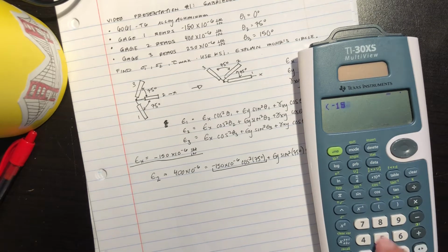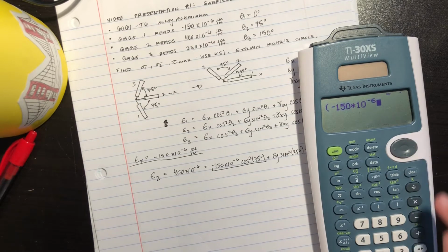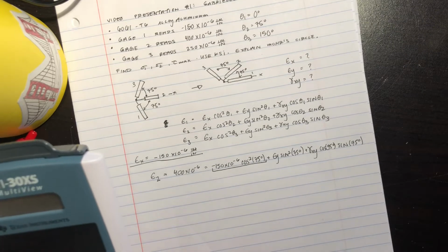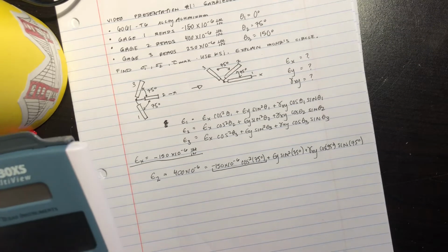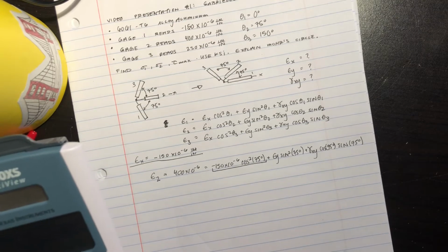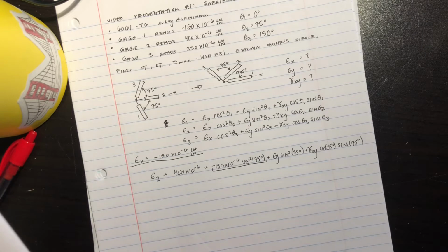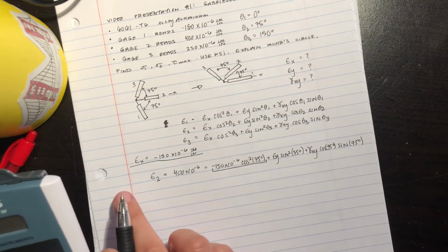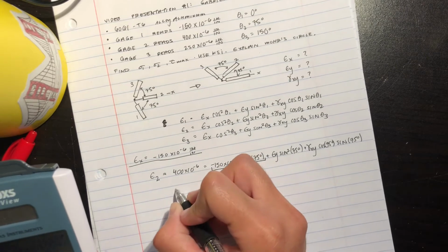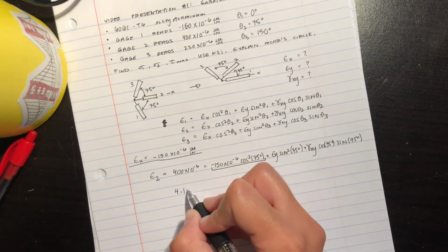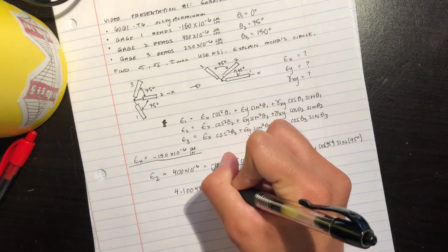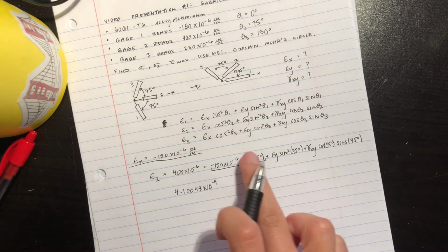So we have negative 150 times 10 to the negative 6 multiplied by cosine of 75 squared, and that's going to be added to 400 times 10 to the negative 6th. Okay, and so from that we get that this side of the equation is going to be 4.10048 times 10 to the negative 4. And so that's just this portion.